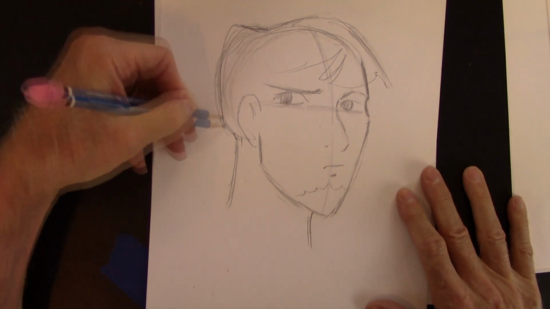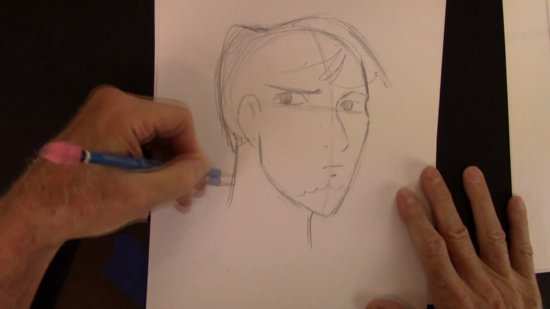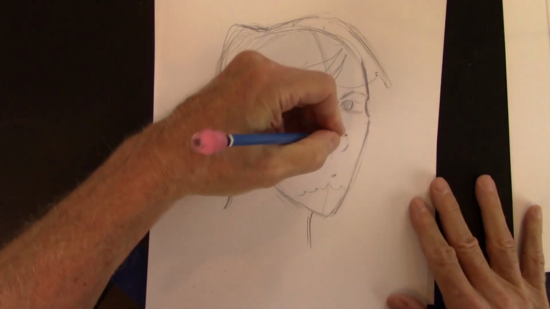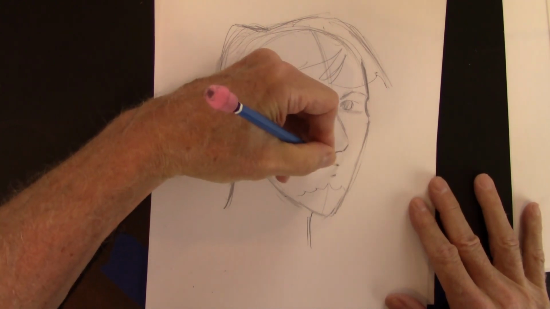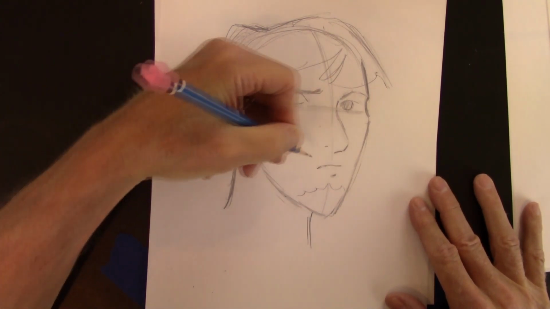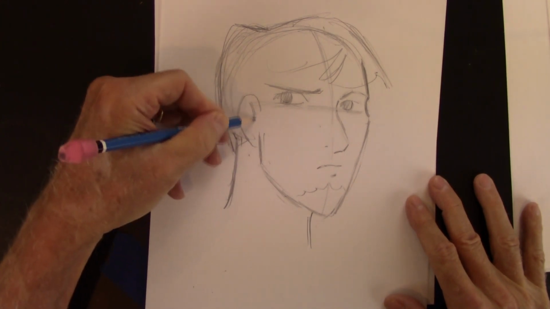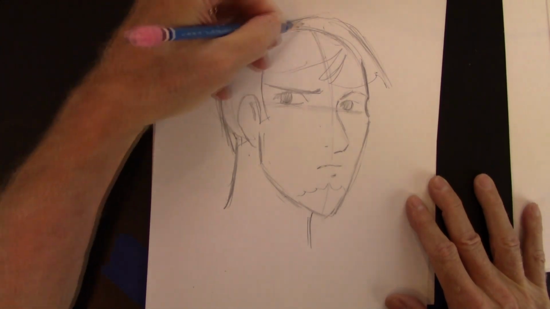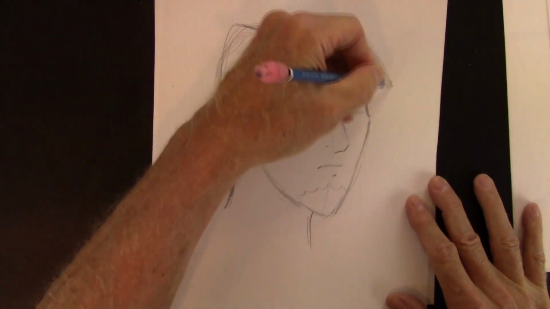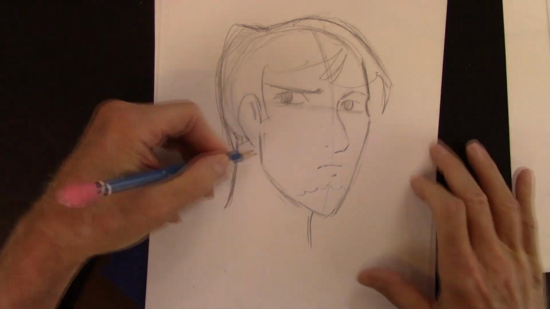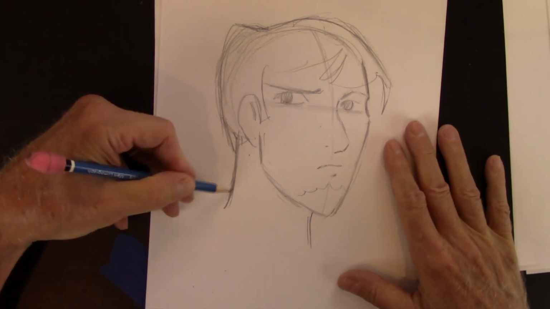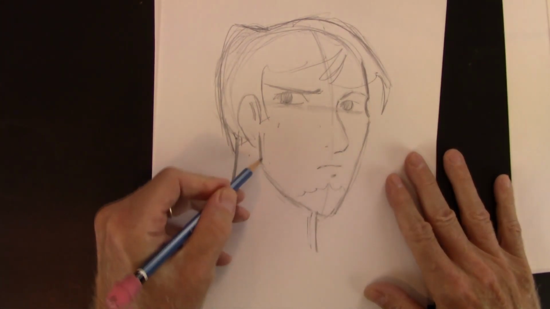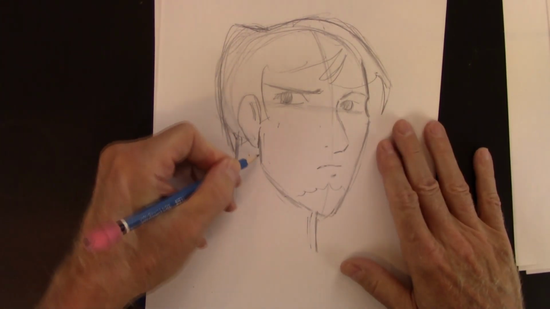We can flatten that too. I'm going to do a little more with the mouth here. And we'll bring this down to a little sideburn like so. Hang that over. Now I think I need to give him a little bit thicker neck to be consistent with his look. There we go. Just little touches can really make a big difference.